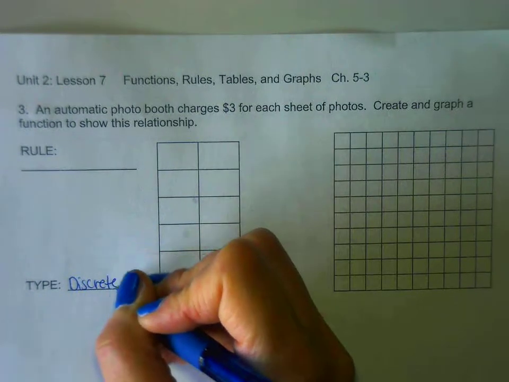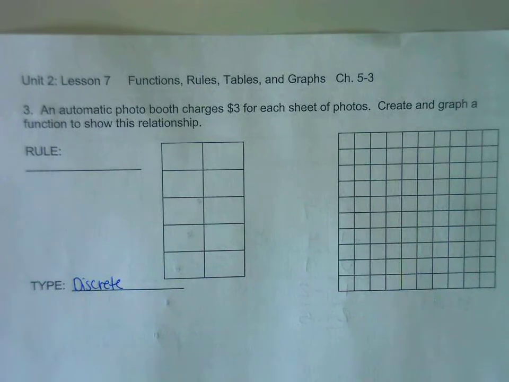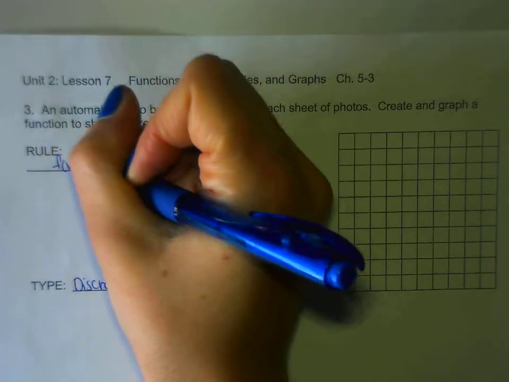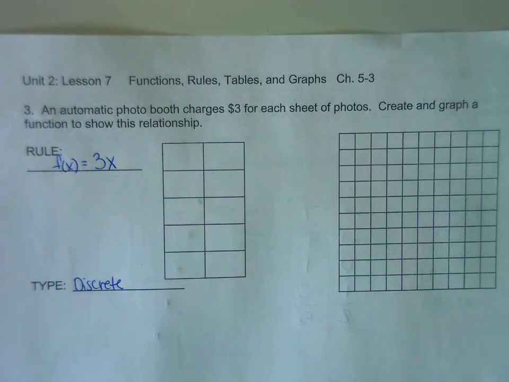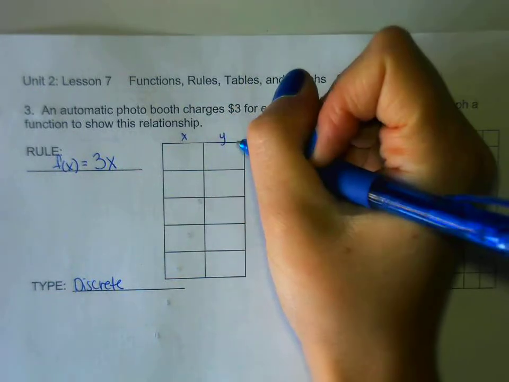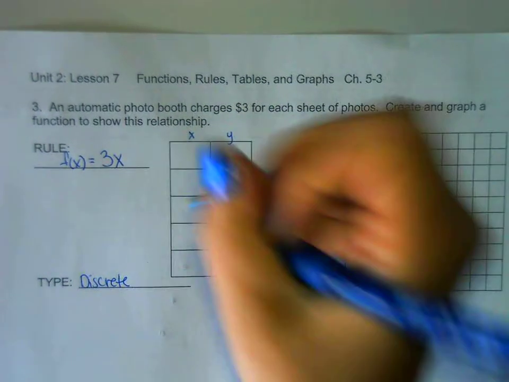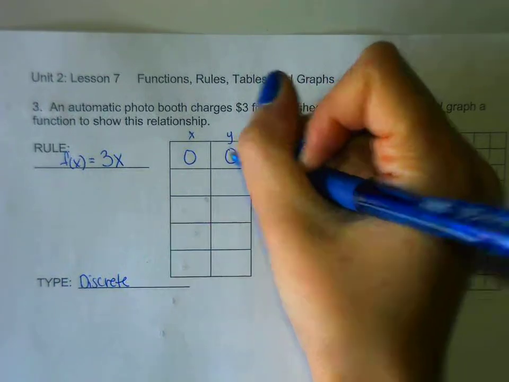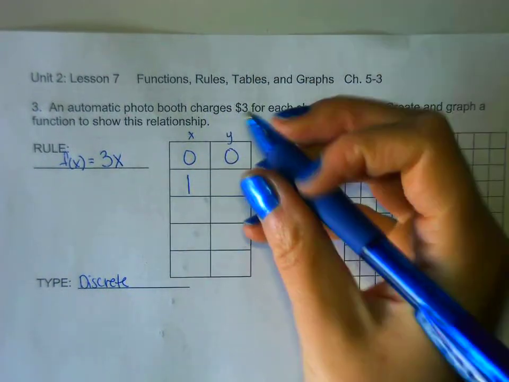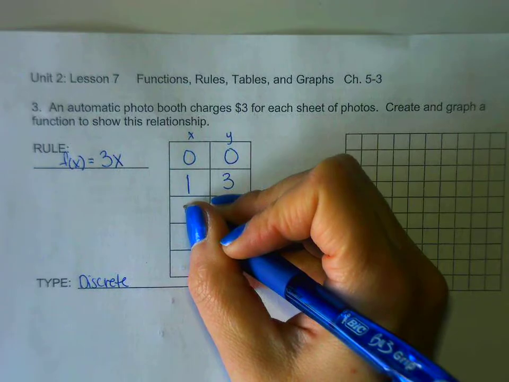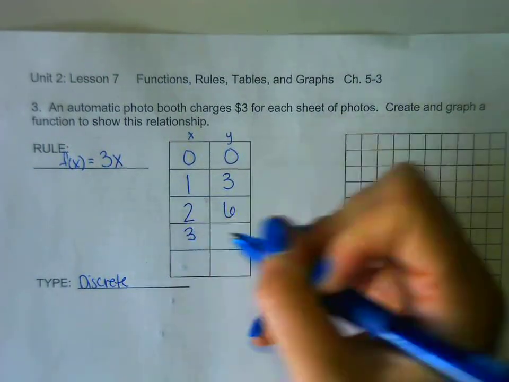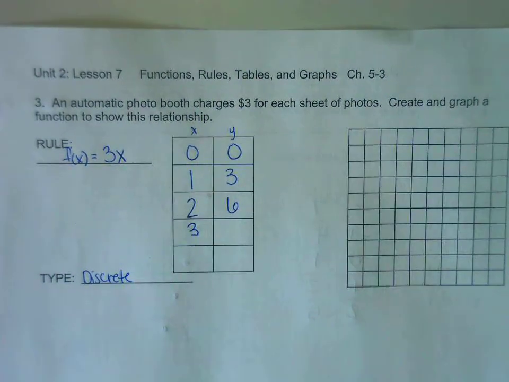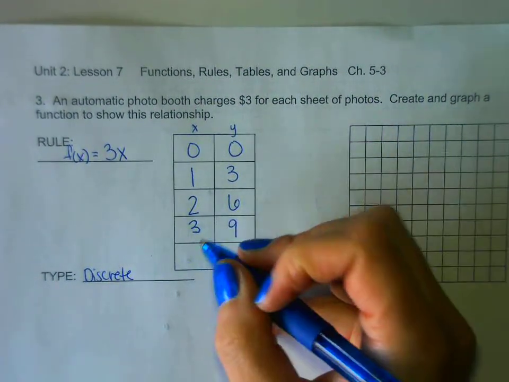The rule, so my function, is I'm being charged $3 for each sheet, and that is it. So my function is 3x. If I'm going to create my table, I could get 0 sheets, which would cost me $0. If I bought 1 sheet, 3 times 1 is 3. If I bought 2 sheets, 3 times 2 is 6. If I bought 3 sheets, 3 times 3 is 9. And if I bought 4 sheets, it will cost me $12 because 3 times 4 is 12.